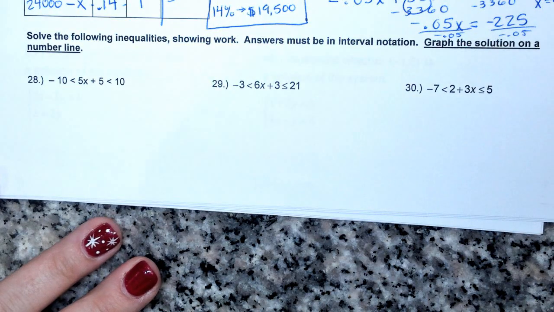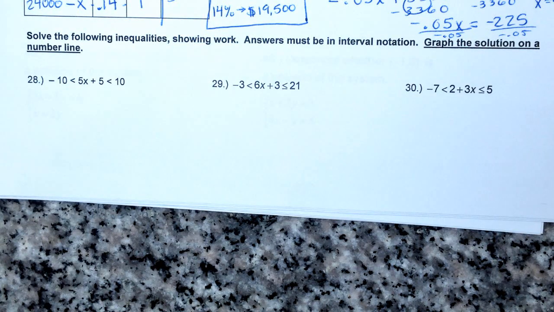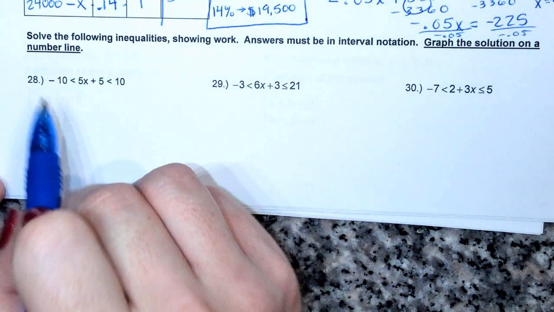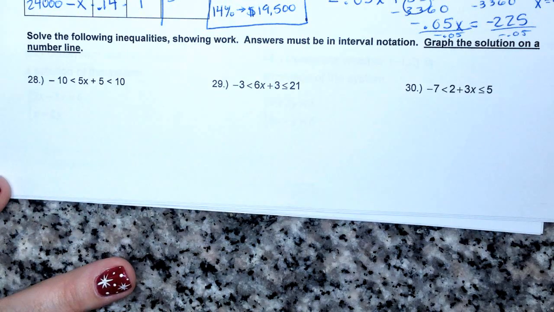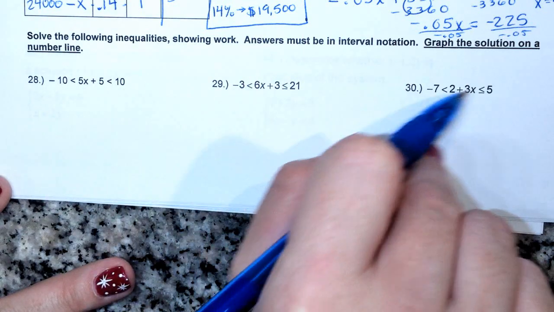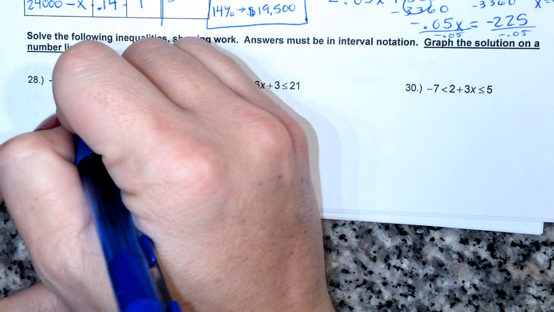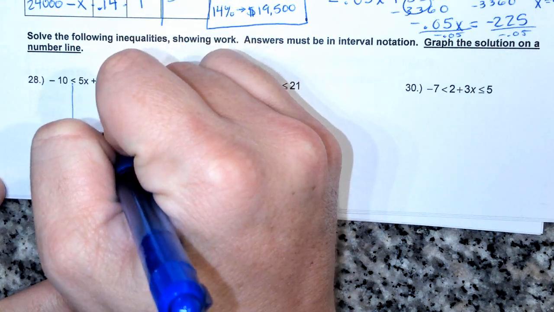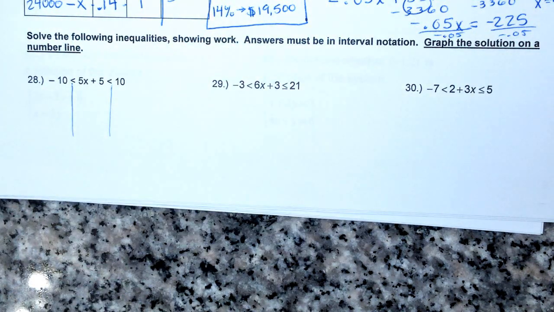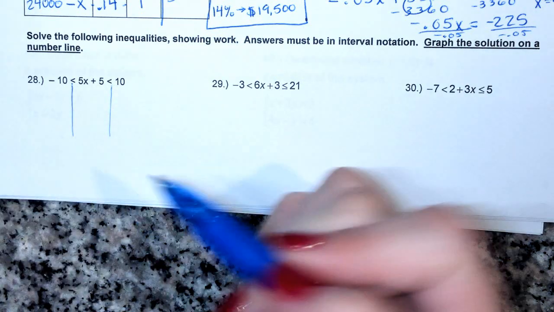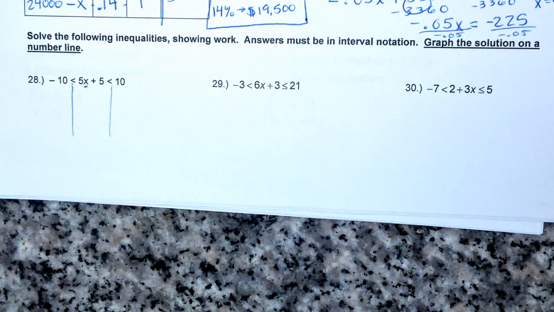Okay, number 28, 29, and 30 says solve the following inequalities, show work, answer must be in interval notation, graph the solution on the number line. So let's get started. Right away, I know these are all and problems because they're all put together with two inequalities. So remember, you draw a line at both inequalities and you solve it kind of like normal, except it has two sides. Okay, so my goal is to get this x in the middle alone.